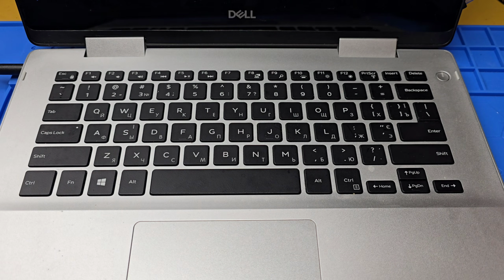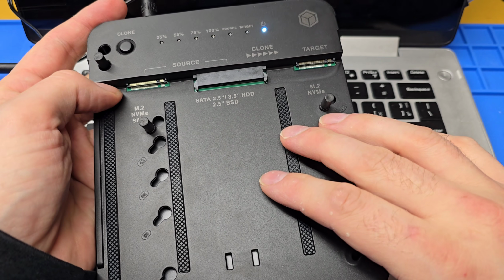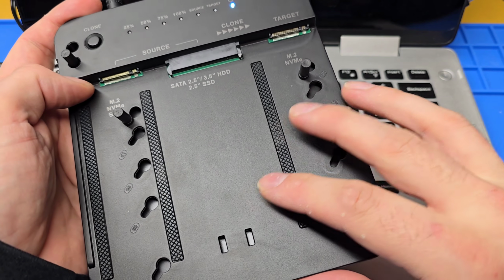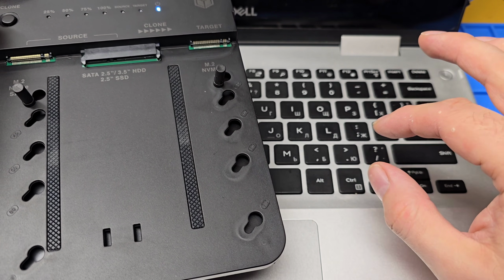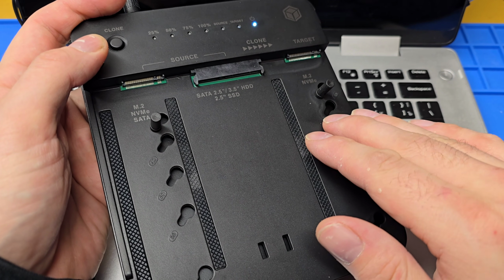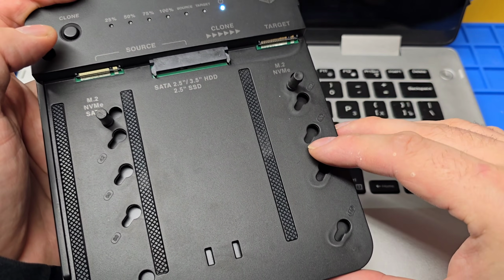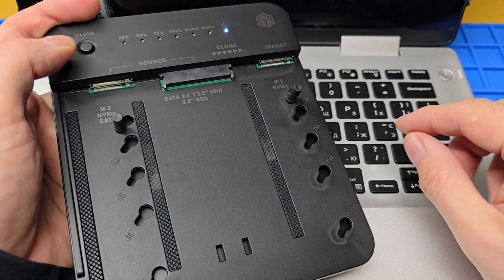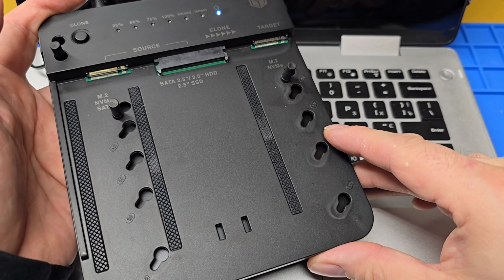And my second option is I've also got this docking station here, and you've probably just seen this in my last video, if you want to know any more information about this. But my plan is to take out the hard drive from this laptop, put it in this docking station, and then copy the files over to my main PC, and then we can work on this and copy them back after. So let's open this laptop, find out what hard drive it's got, and see if I can put it in here and read it from this docking station.